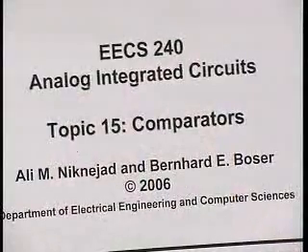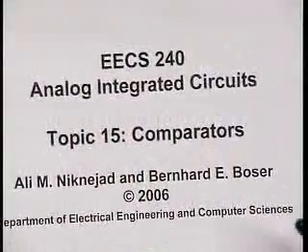Any other general questions about output stages? Okay, we're going to start a new topic, comparators. All right, so first of all, what do we mean? So there's many situations where you want to detect.